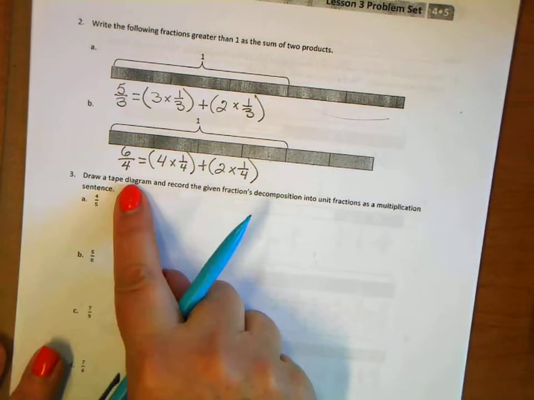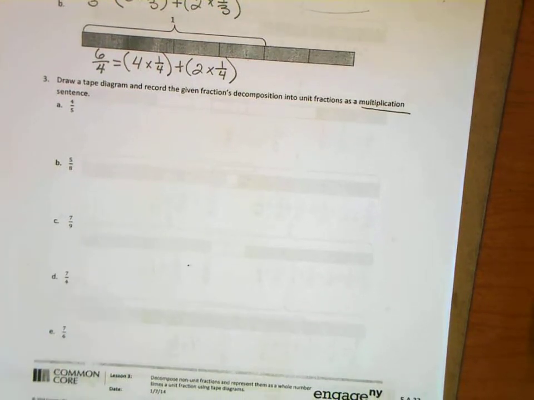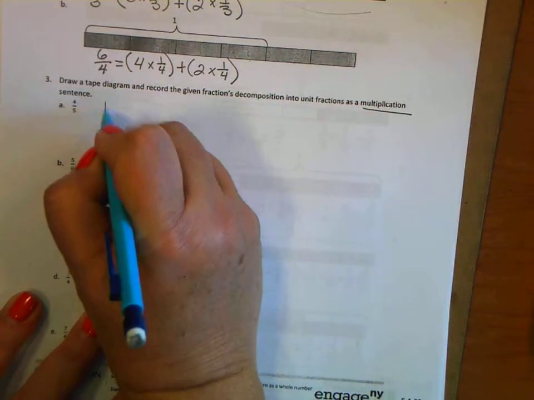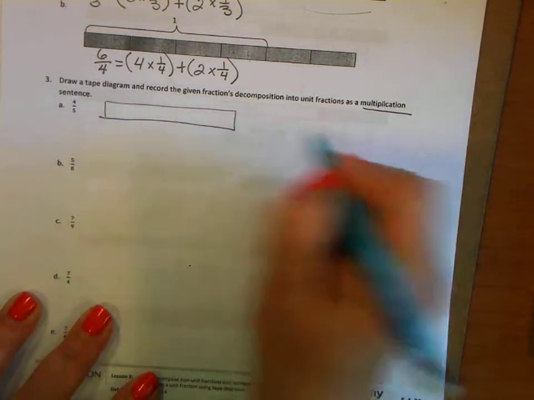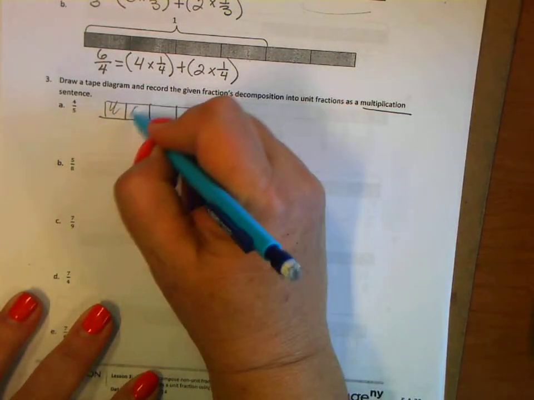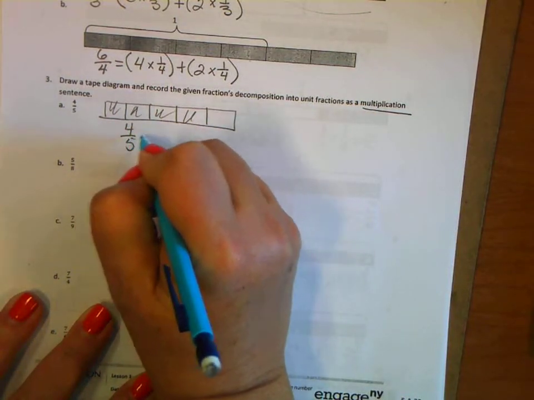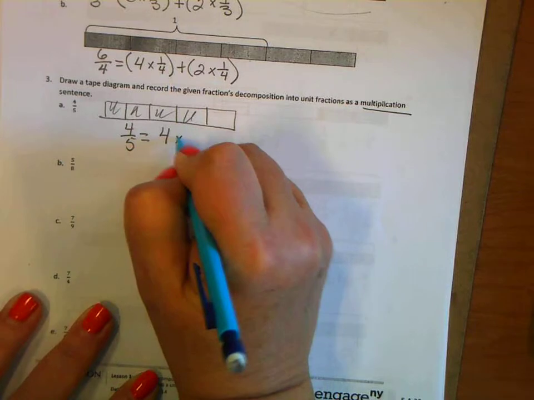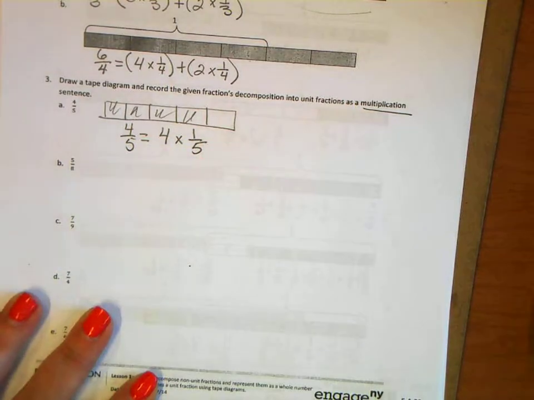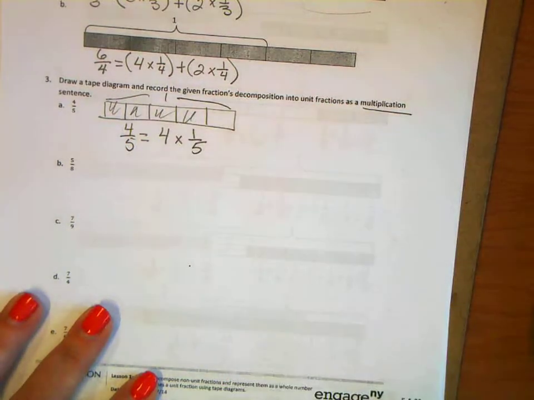Down here at the bottom, you're drawing the tape diagram and you only need to do the decomposition as multiplication. You don't have to do the addition. So quick tape diagram. Here's my square. 2, 3, 4. 4/5. 1, 2, 3, 4. So 4/5 equals 4 times 1/5. I forgot that equals 1 whole. Okay.